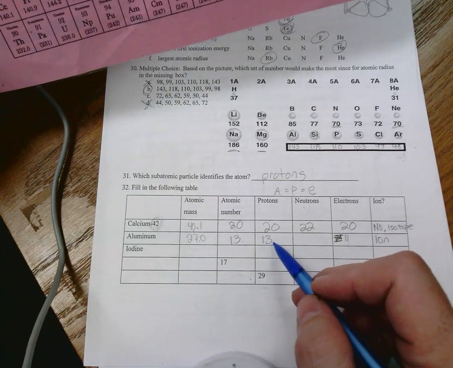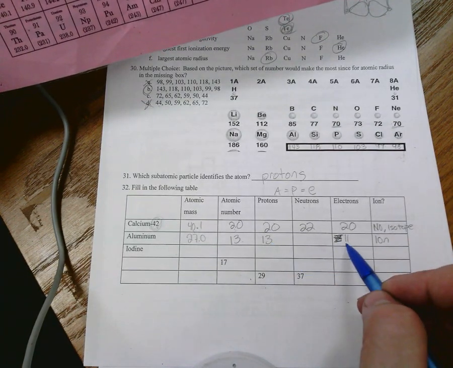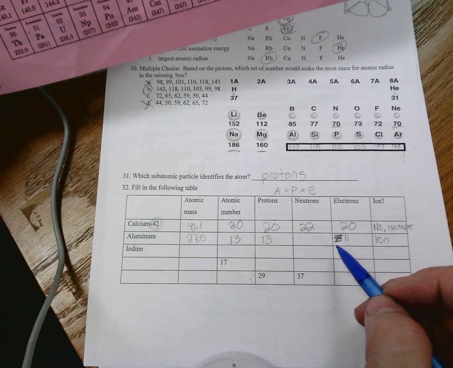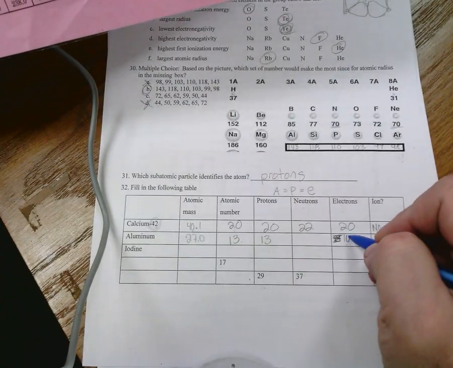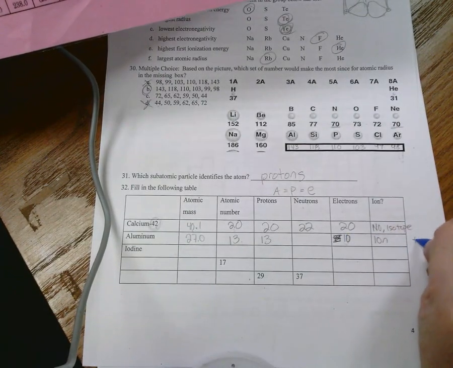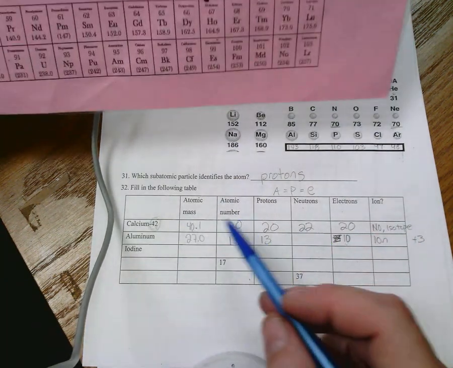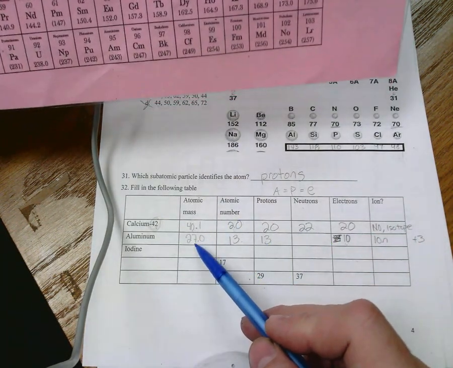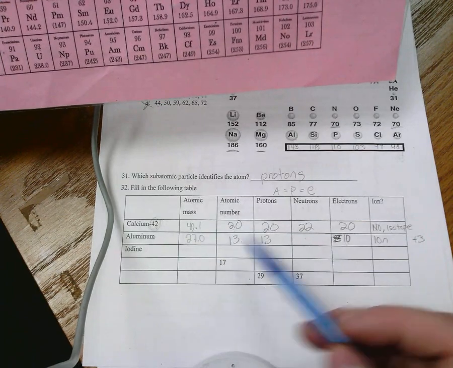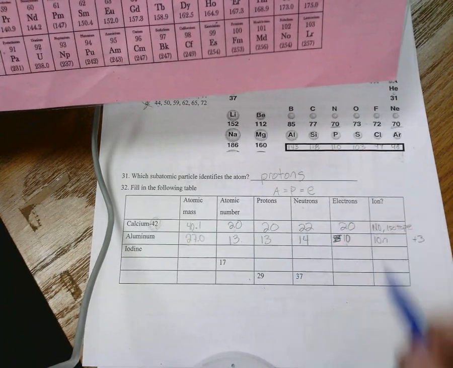It has 2 more protons than it has electrons, which it should have 10. Interesting. This should have 10 electrons. This should be plus 3 charged. Mr. Irwin made a mistake. Don't hold my feet to the fire over this. Okay, number of neutrons, 27 minus 13 is 14.